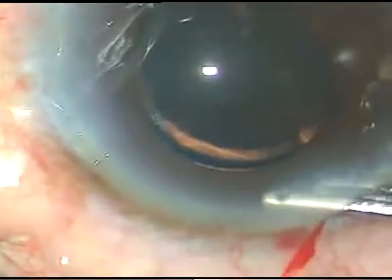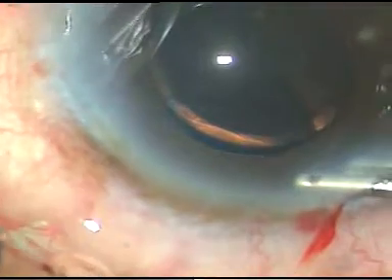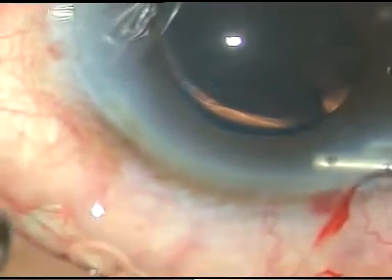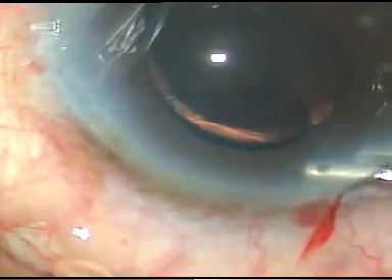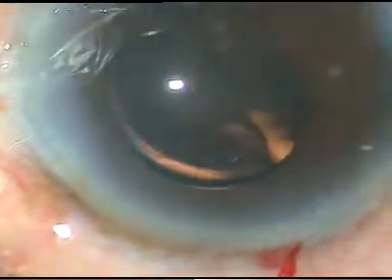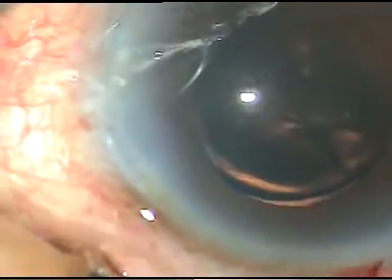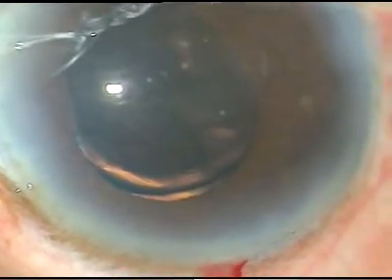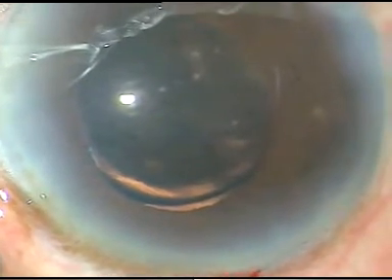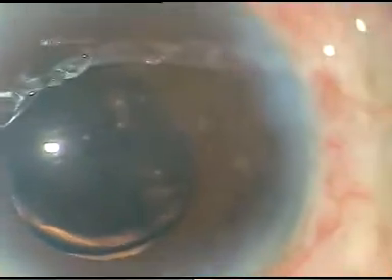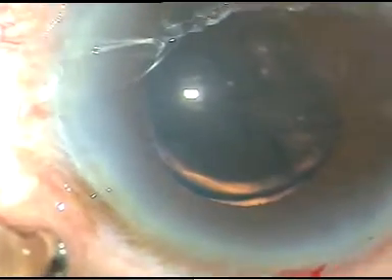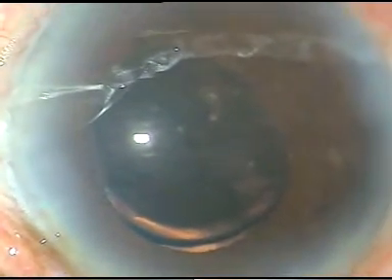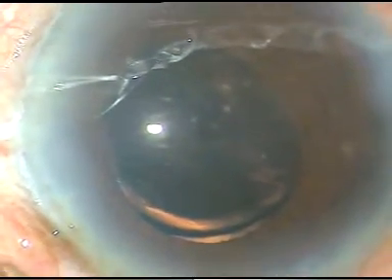Now what I am trying to do is, if there are any vitreous strands, if there is any viscoelastic substance, it should come out by just irrigation. I am not going to aspirate with the Simcoe cannula.